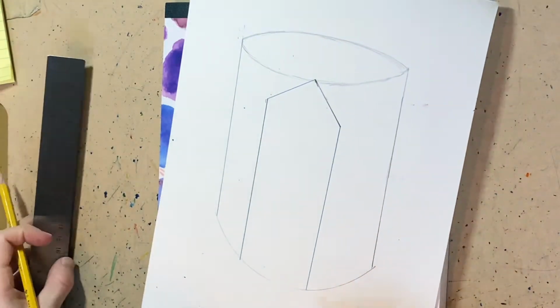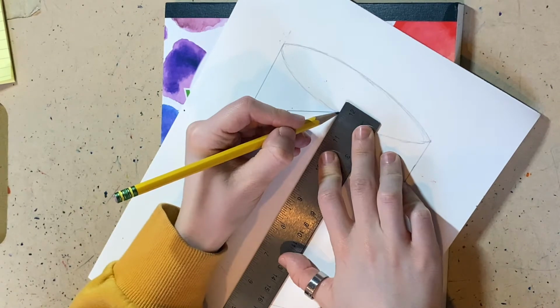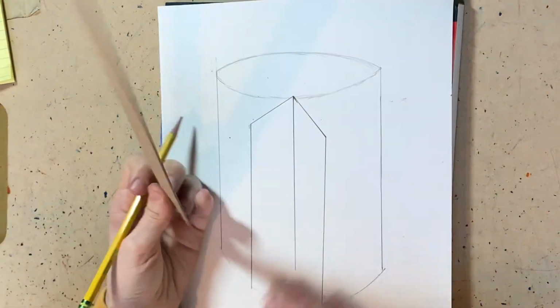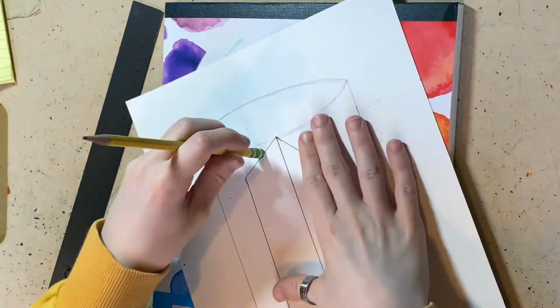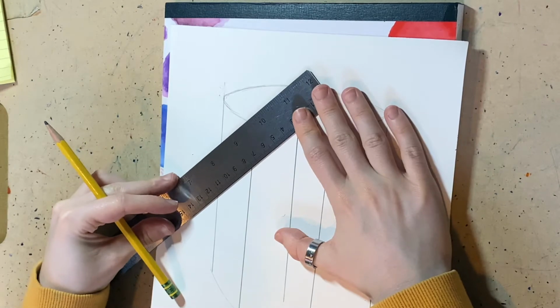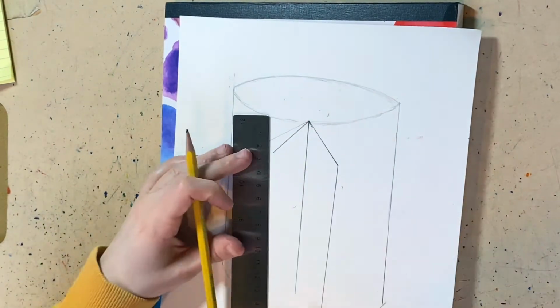Now we're going to make a line going down the cake. And I'm actually going to make this a little bit more even. Just try to make this as even as you can.